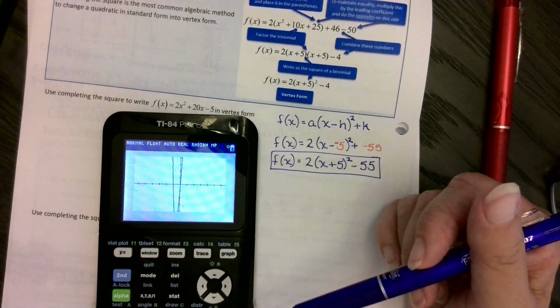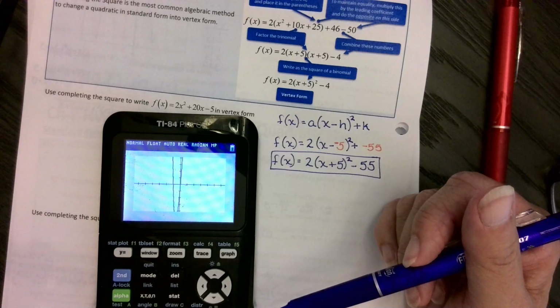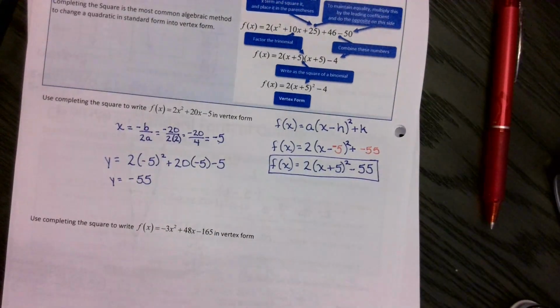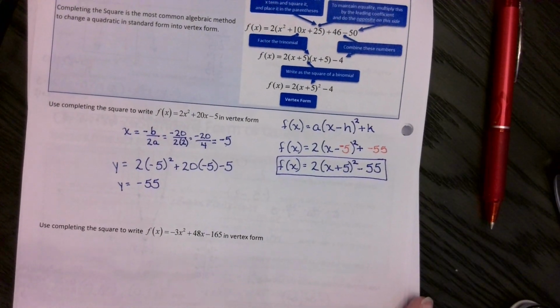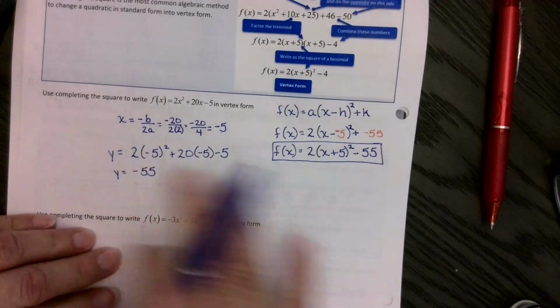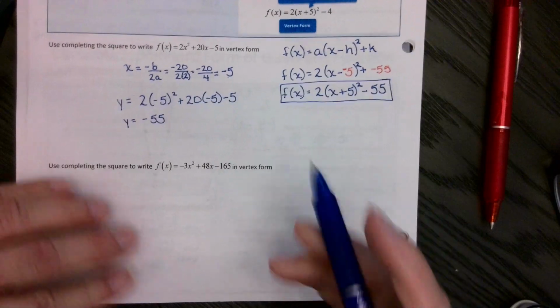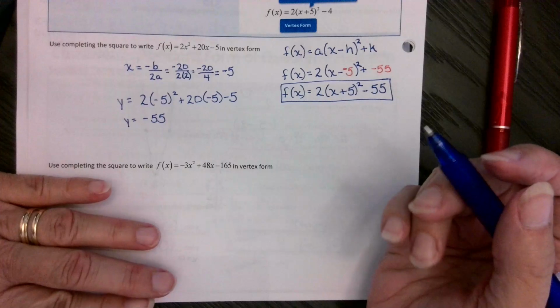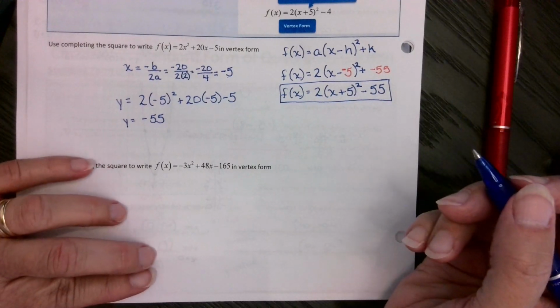See how it changed colors? It went from dark to light. So I know it's right, now that I know how to type it in correctly. Okay, same thing, having you practice that. I'm not going to have you do completing the square. You can get through your math career without knowing how to do that. So, all right, vertex form.